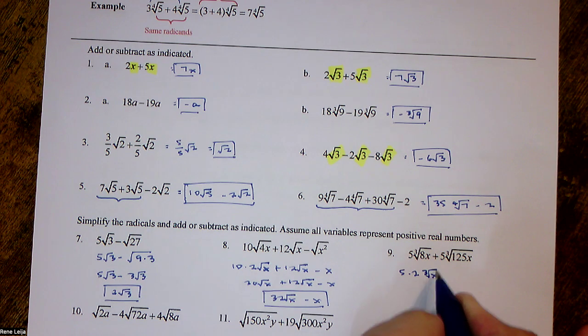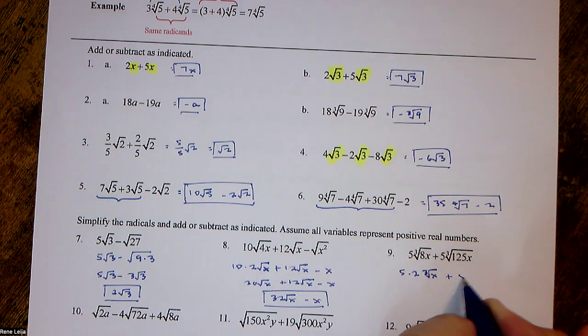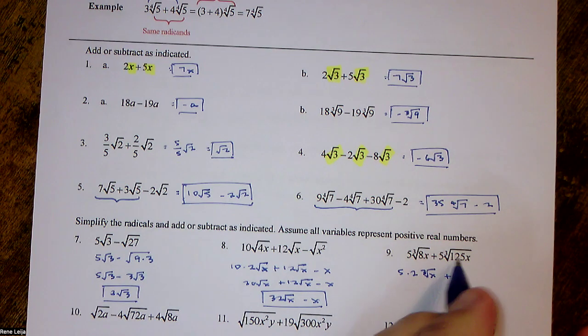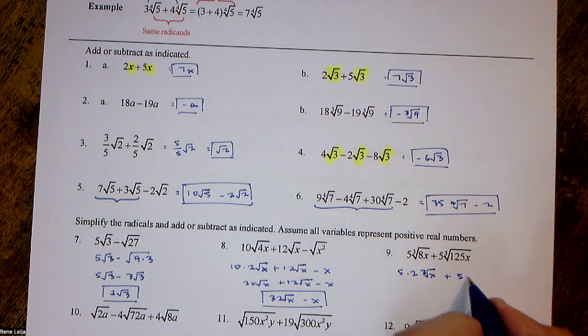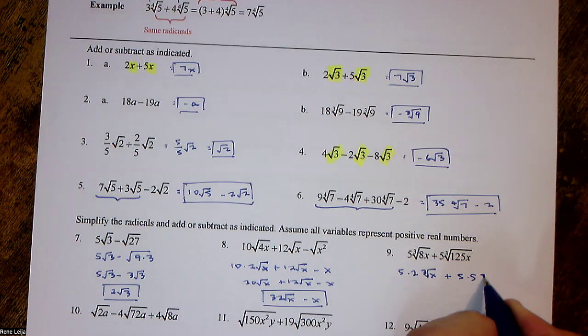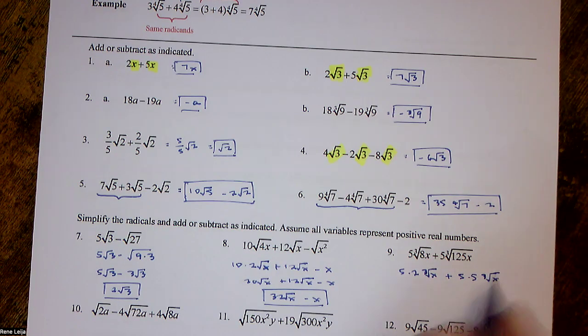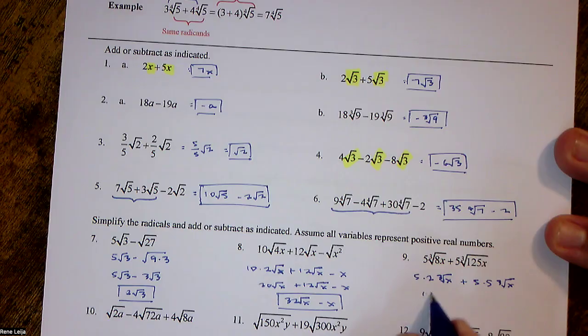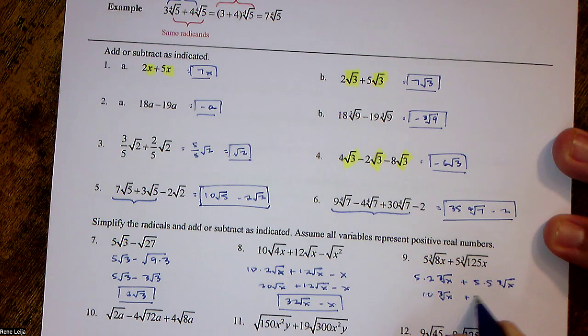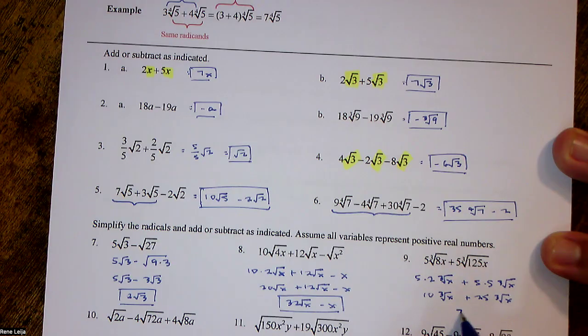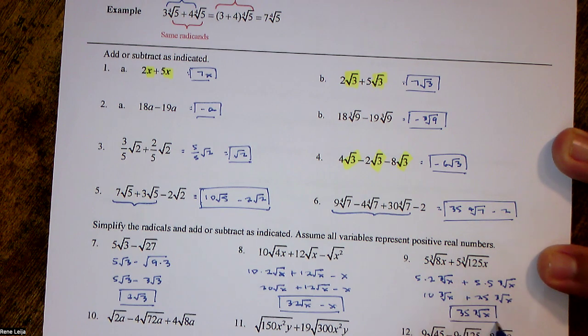So we have the cube root of x still left inside. Here's another 5 that's on the outside. The cube root of 125 is 5. And then I have another cube root of x. So this is 10 times the cube root of x plus 25 times the cube root of x, and that cleans up to 35 times the cube root of x.